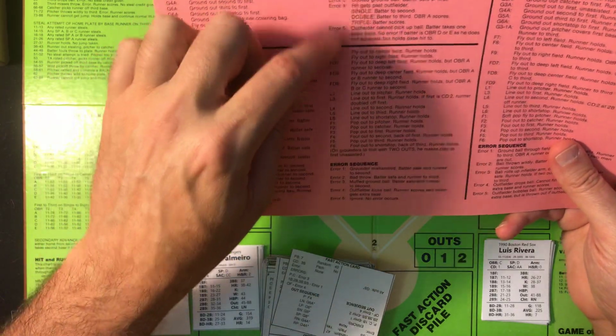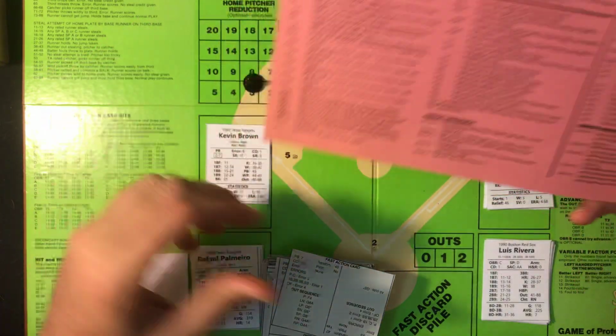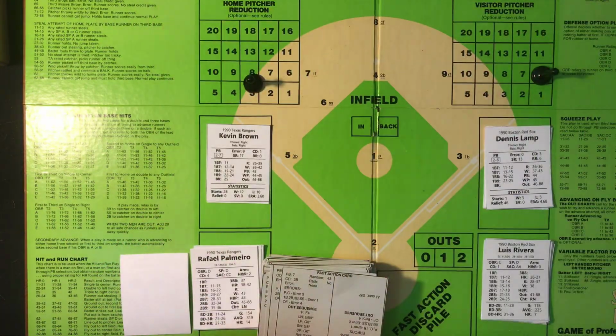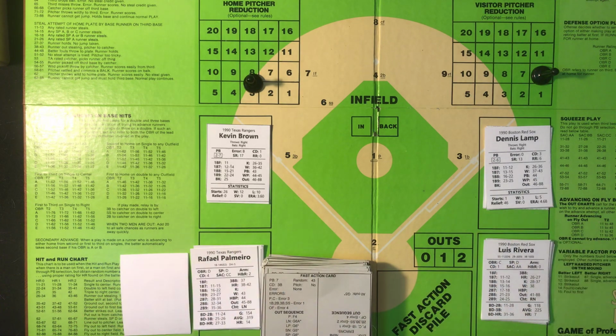You get the error sequence, you get errors on here, and each player is marked for their fielding ability. So let's play this a little bit, and I'll show you how to do this.